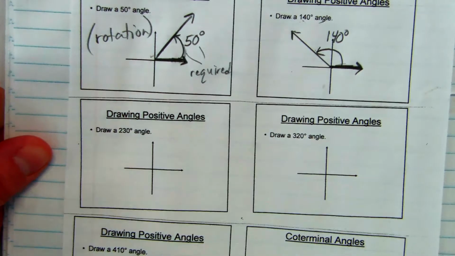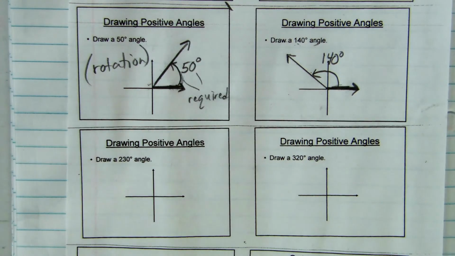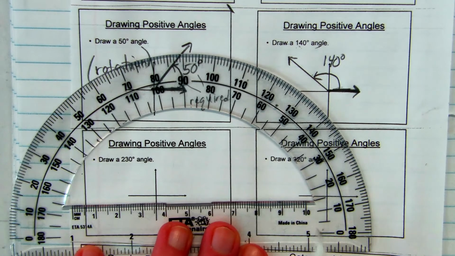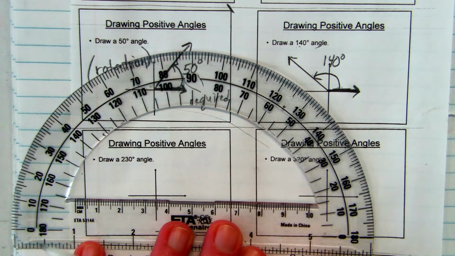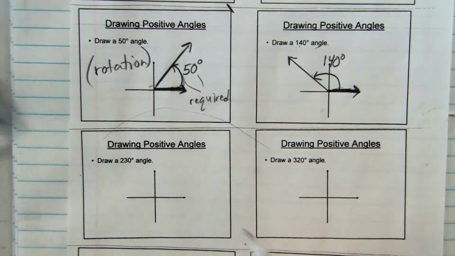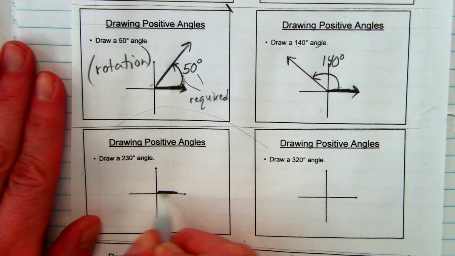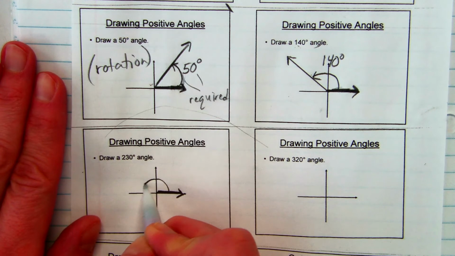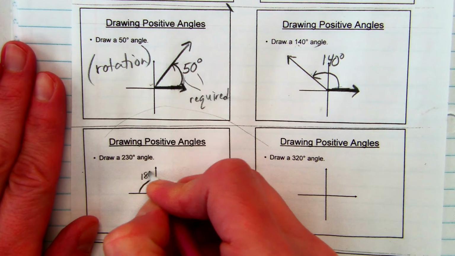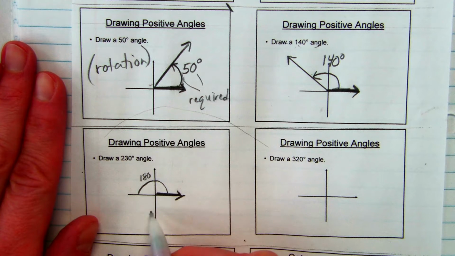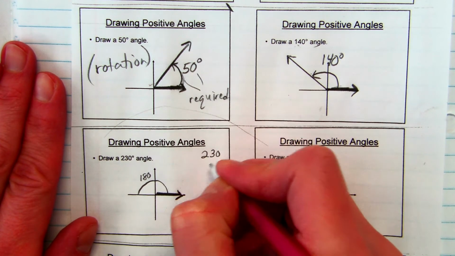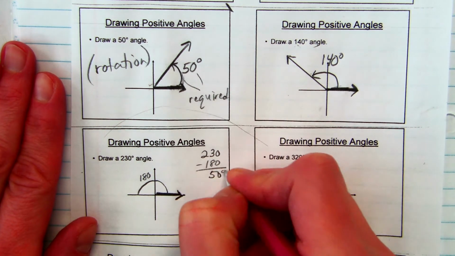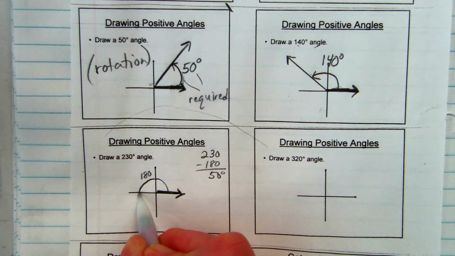So that's 140 degrees. Let's go down to 230. Now, 230 is bigger than this protractor has. It only goes from 0 to 180. So we're going to have to do a little bit of math first. We're going to start with my initial side here. If I go from here to here, that's 180. So I need to figure out how much further I need to go. I can take 230 minus 180, and we get 50 more degrees. So I need to go 50 more starting from here.